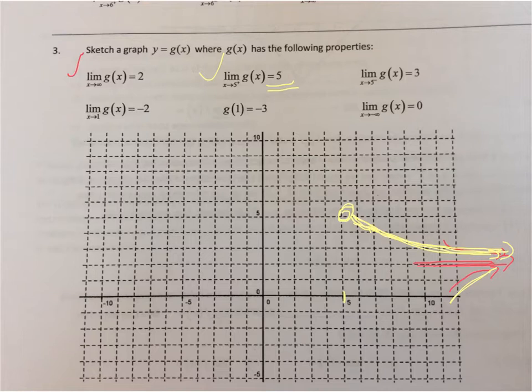So the third part over here, it says the limit as x approaches 5 from the left, so values less than 5, the function is going to 3. Okay, so 1, 2, 3.